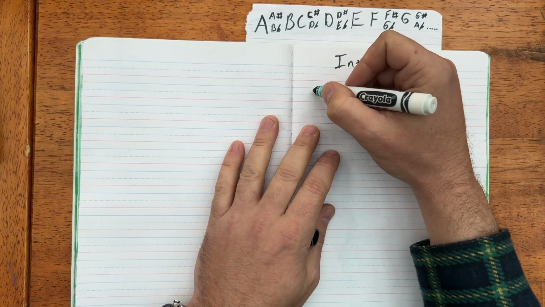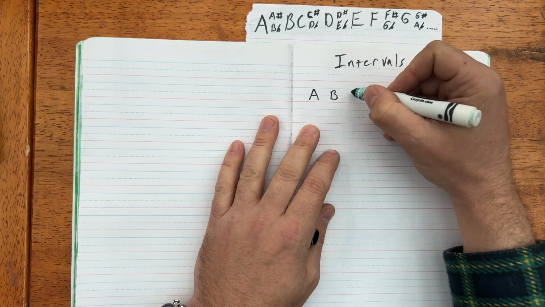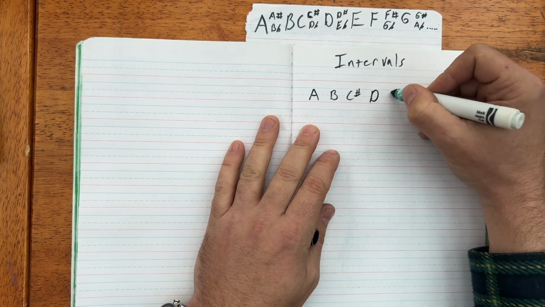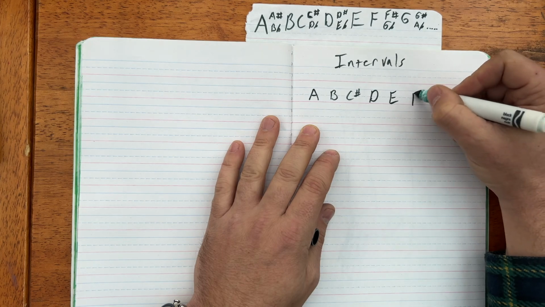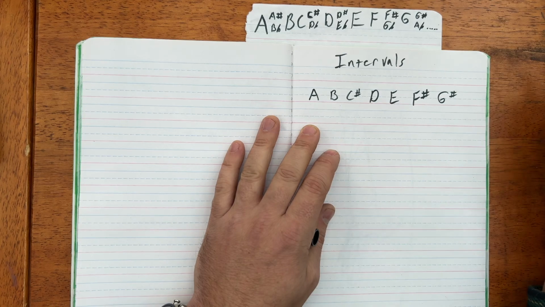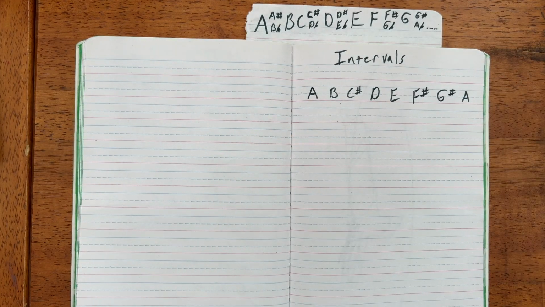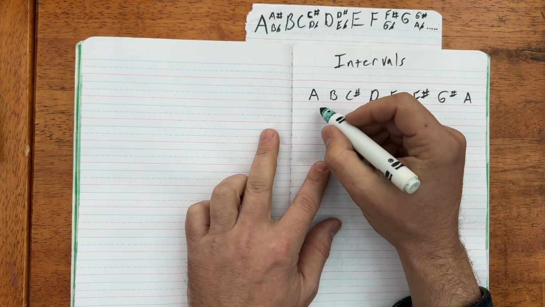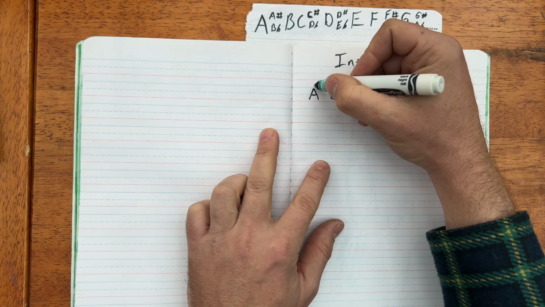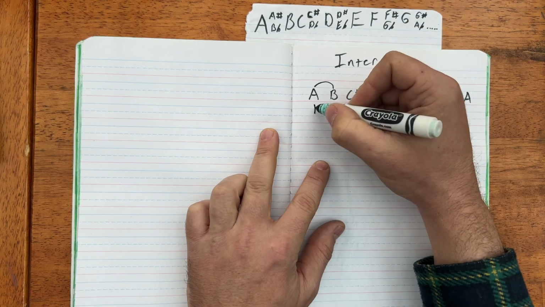So A major scale: A, B, C sharp, D, E, F sharp, G sharp, A. So the distance from here to here, and the numbers, right?